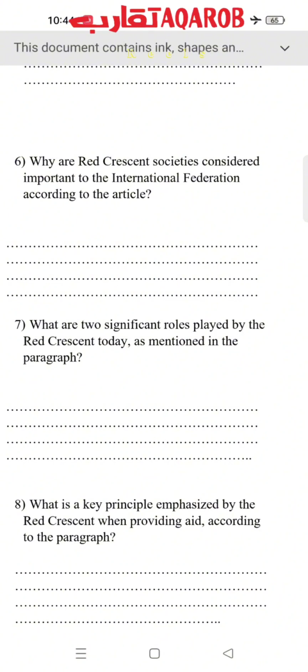Question number 8. What is a key principle emphasized by the Red Crescent when providing aid according to the article?